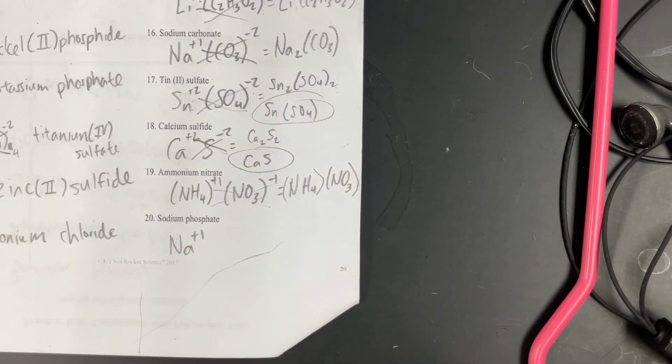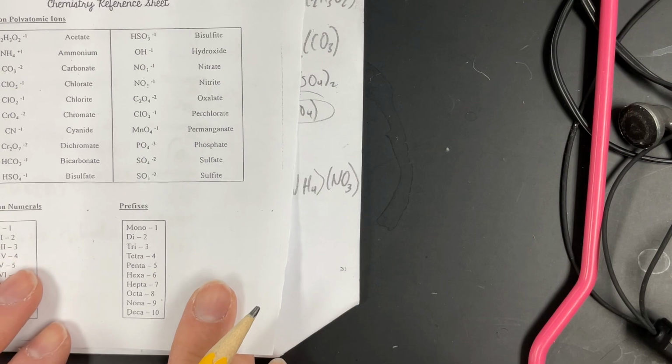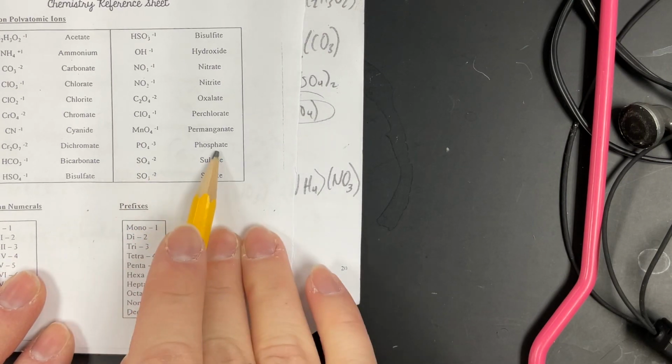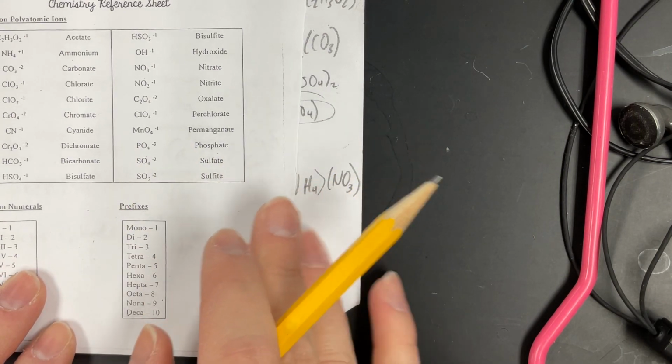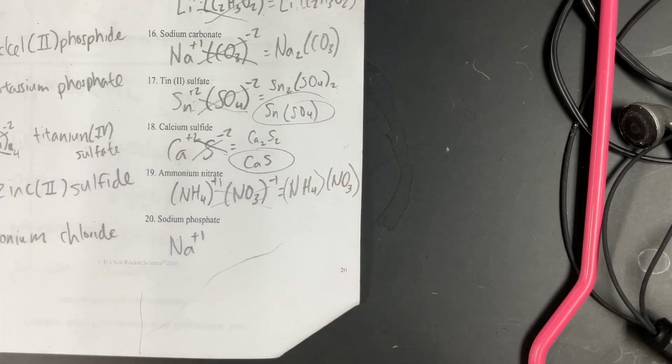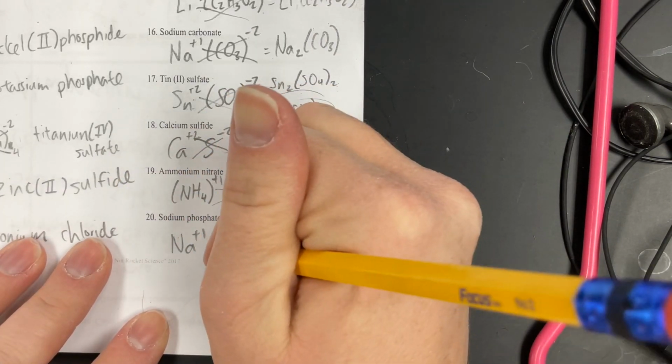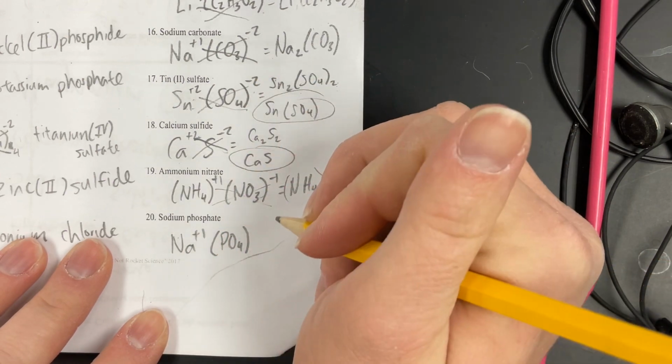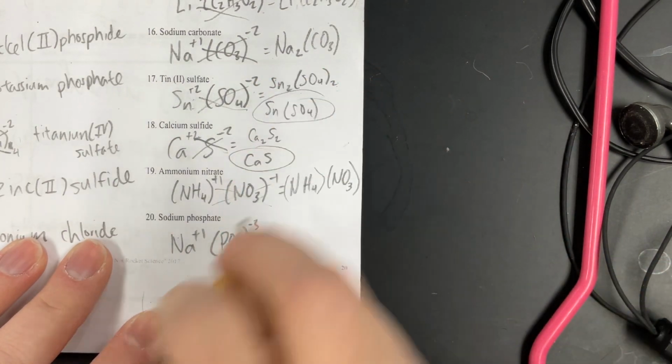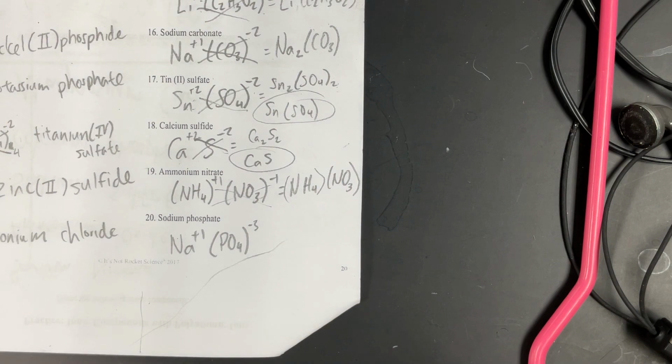Now, phosphate, that's not phosphide. Phosphide would refer to phosphorus on the periodic table, but since it's phosphate, that's one of those special ones that are on our chemistry reference sheet. That's one of those polyatomic ions. So phosphate is PO4, and it has -3 as its oxidation number. So I'm going to write in PO4, and I'm going to put -3 as its oxidation number. And notice, since that is a polyatomic ion, I went ahead and put it in parentheses to make sure that I group it together so that I don't mess up my work.